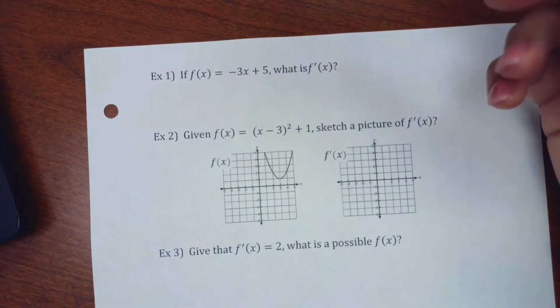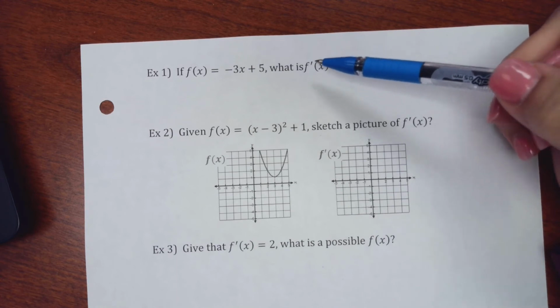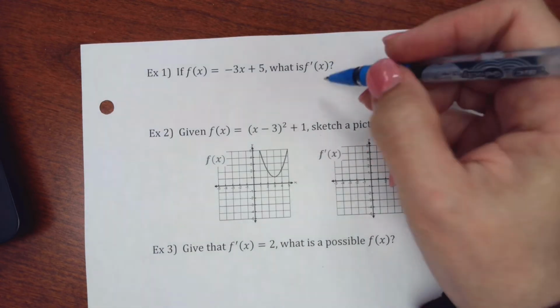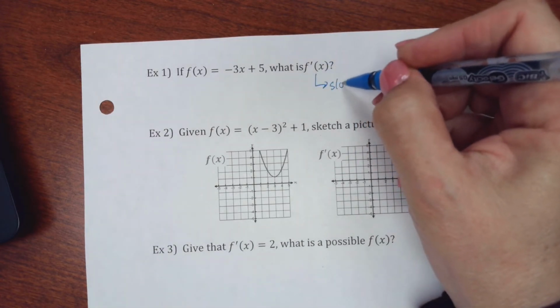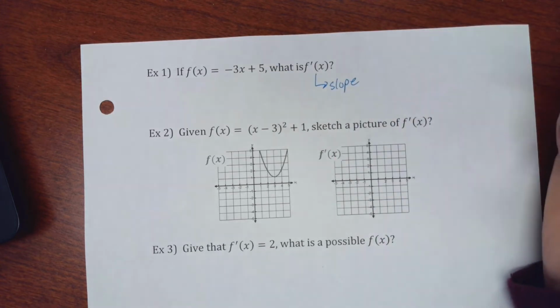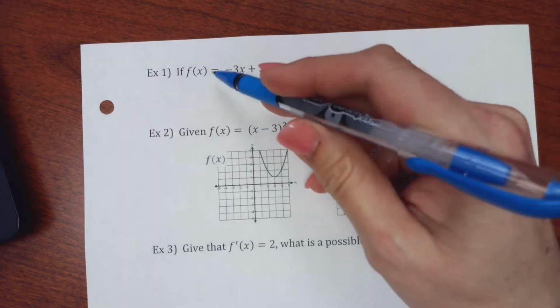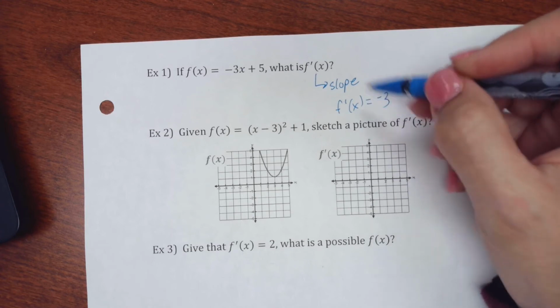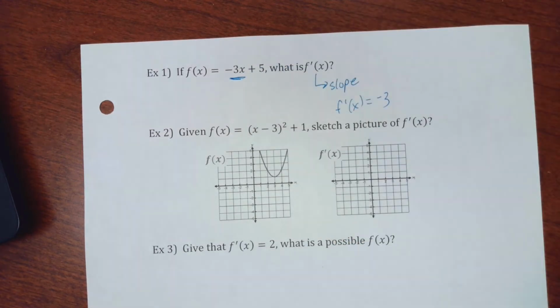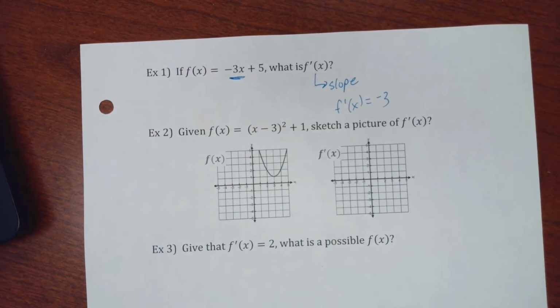So if you had a function, negative 3x plus 5, what's the derivative? Well, the derivative is the slope. And because this is a line, I can literally tell you that the derivative of that function is always negative 3, because the slope of the function is sitting right there. It's always negative 3. Okay.